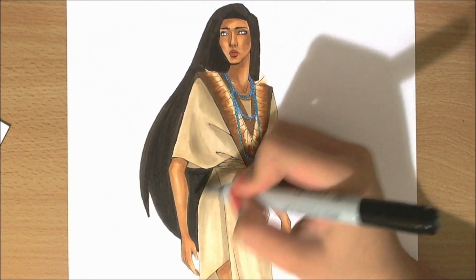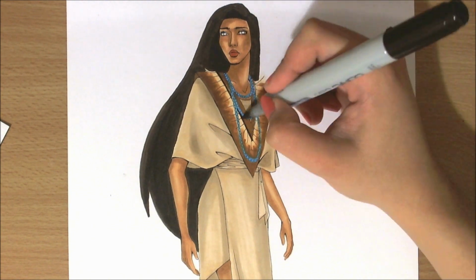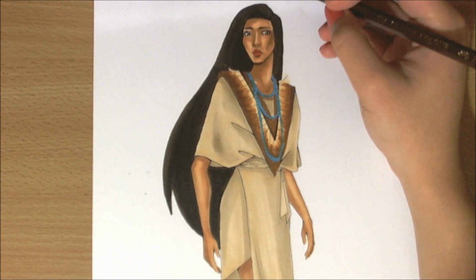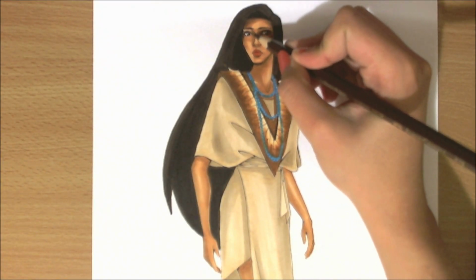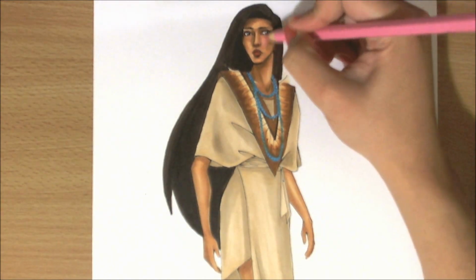So I used my opaque white pen, which is from Uni-ball, and I think that really helped to bring out the feathers and the details of it so that you can separate the feathery texture from the fabric's own texture.